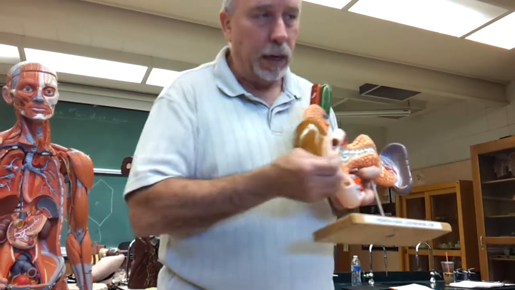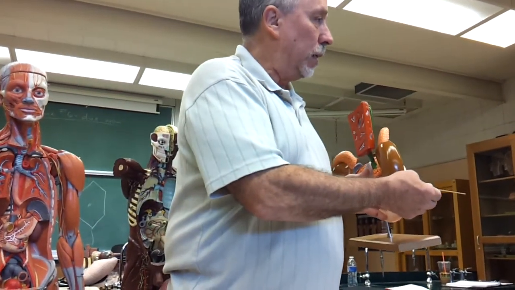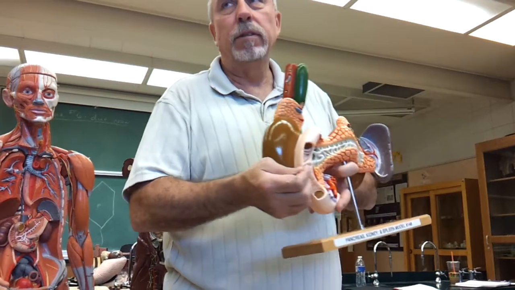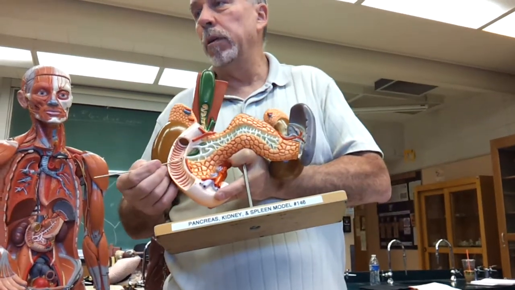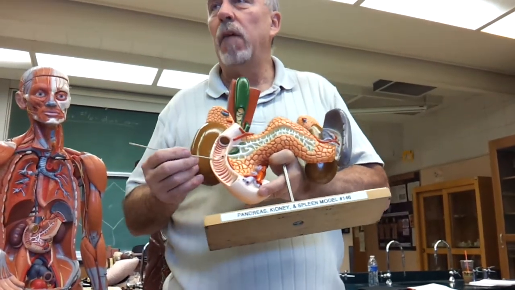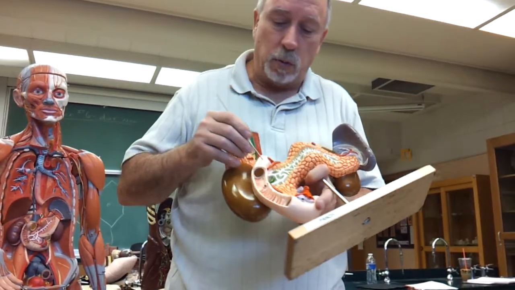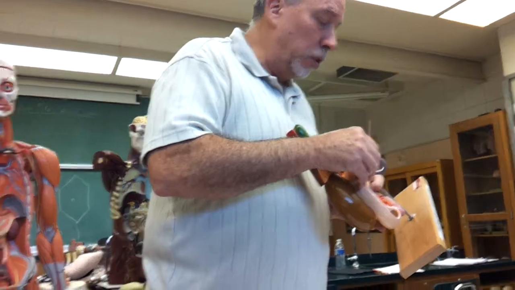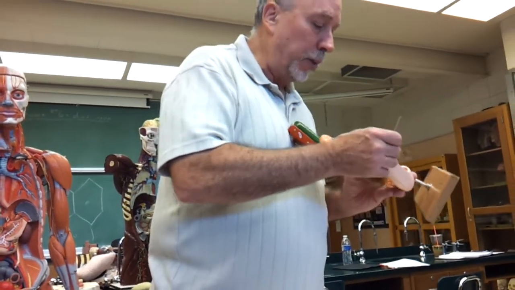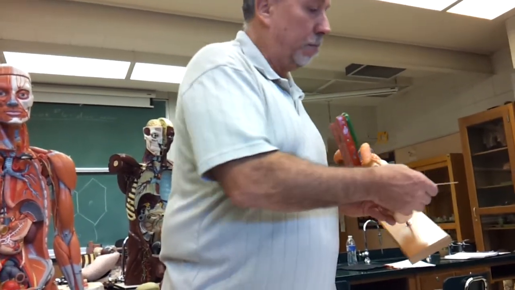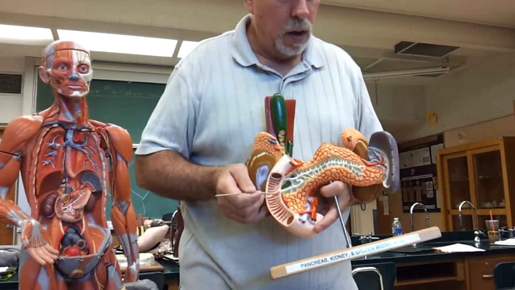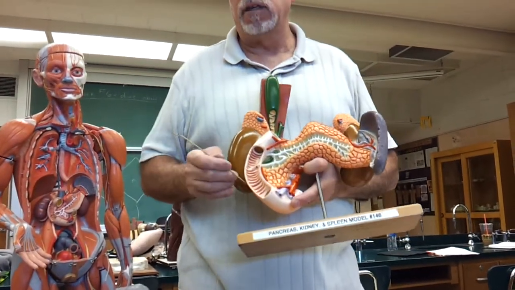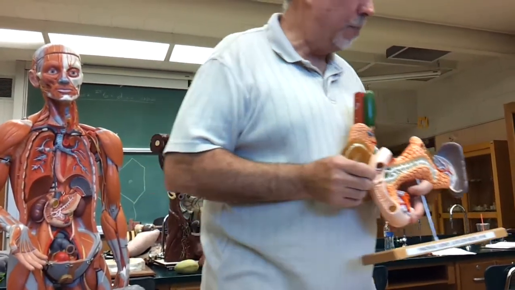This little opening here would be the duodenal papilla, what my Q-tip is sticking in. Duodenal papilla right there. Common bile duct joins this, and that's what this green thing is right here. It joins and hooks up with the pancreatic duct, and they both empty through that duodenal papilla. We're going to go back and look at this common bile duct and that pancreatic duct in a minute again.